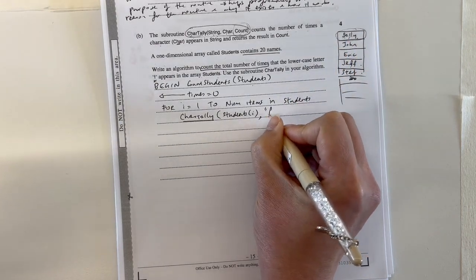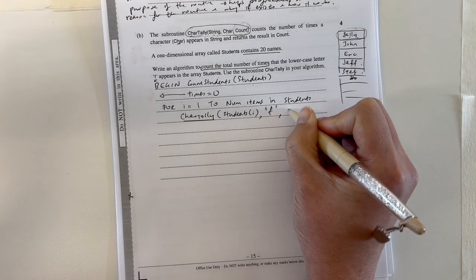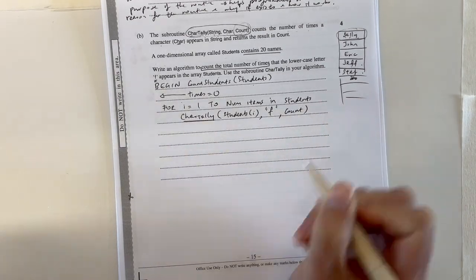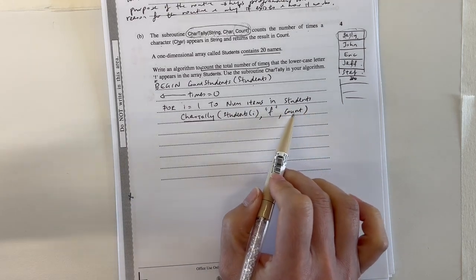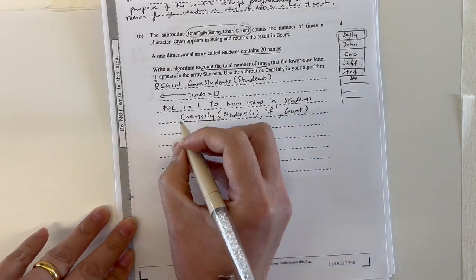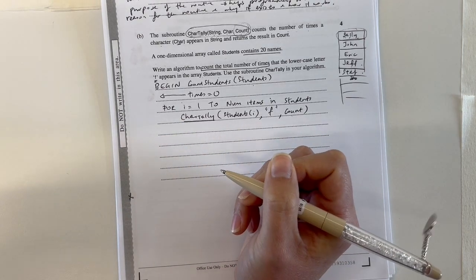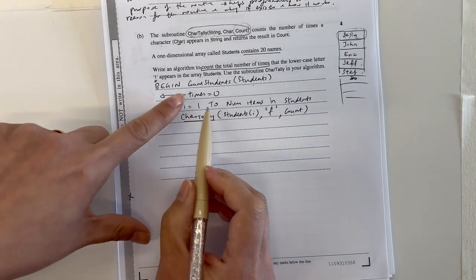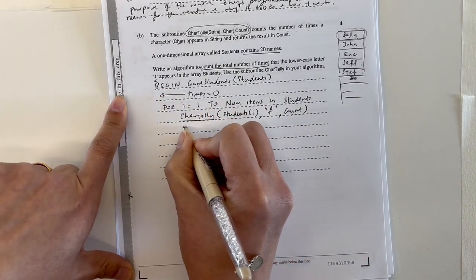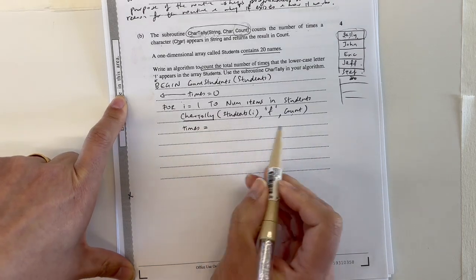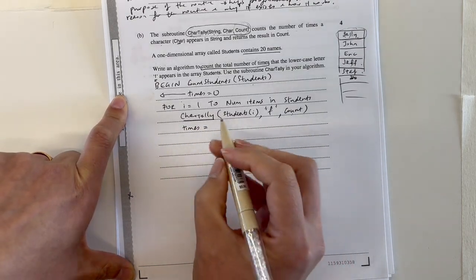And the char I'm looking for is F. And the count is being returned, so I need to put that in as well, but not as a value, not as a string, it's just a variable. Because then I can check. Remember how I have my running total here? I can just add count to times. So I go times equals. Now if I said times equals count, it will keep overriding. I don't want that to happen.